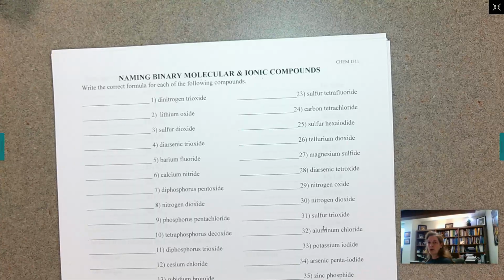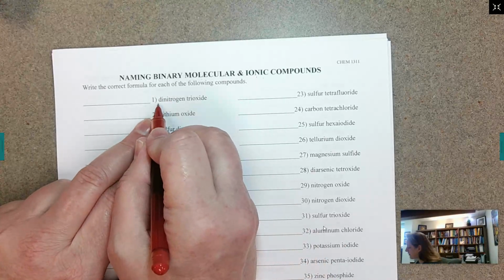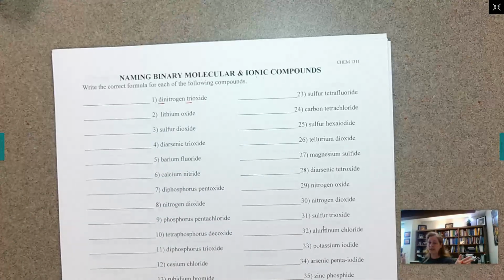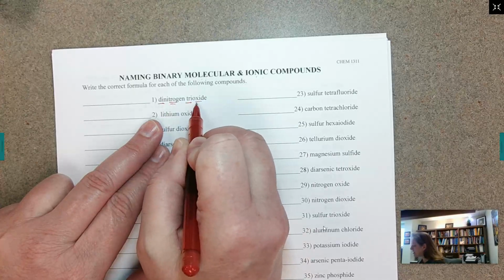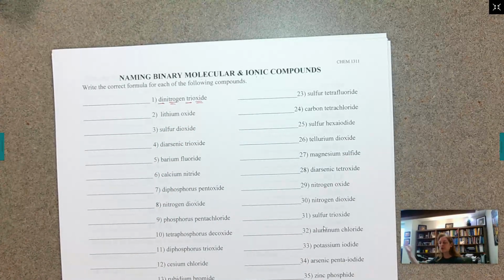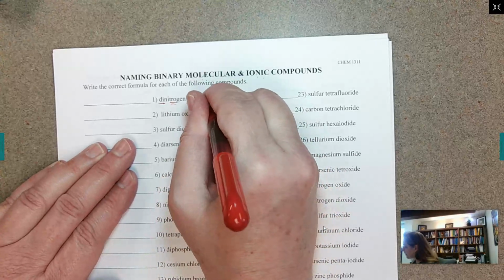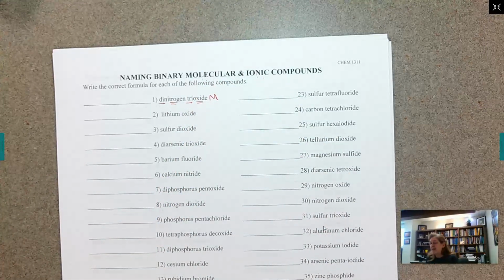So I'm looking at number 1 here, and I'm noticing some Greek prefixes, di and tri. That real quick lets me know, hey, this is going to be a molecular compound. When I look at the elements involved, nitrogen and oxygen, both of those are going to fall on the right-hand side. So this is going to be a molecular compound. So I'm just going to kind of go through and identify some of these. That way you can, because again, identification is key. If you can identify them, it's going to make this go a lot easier.